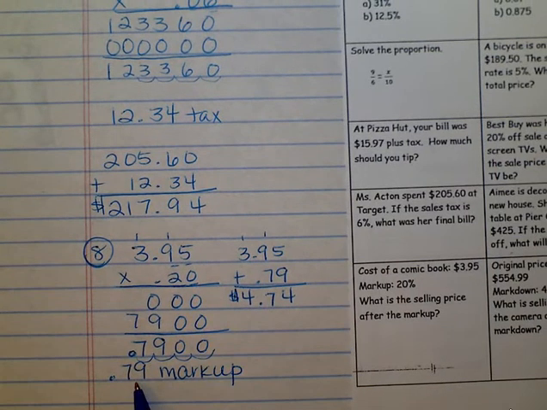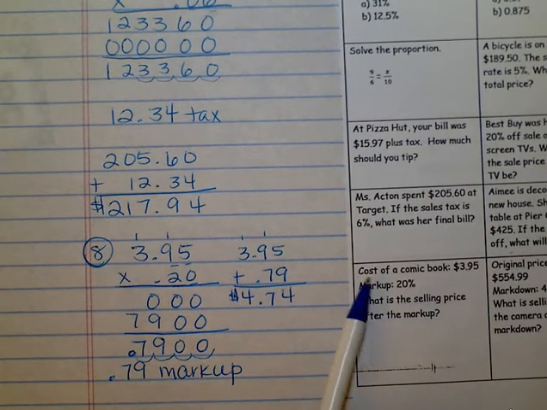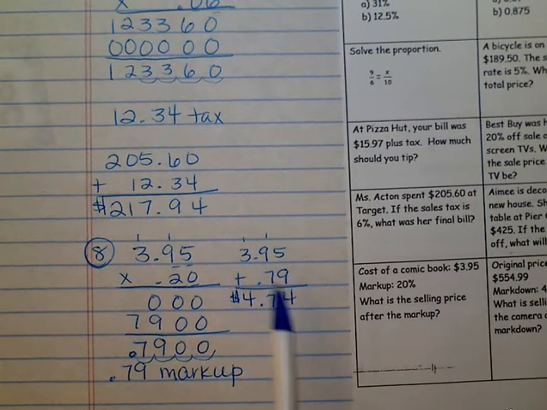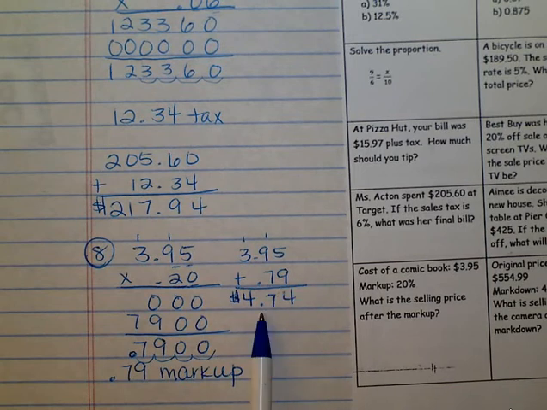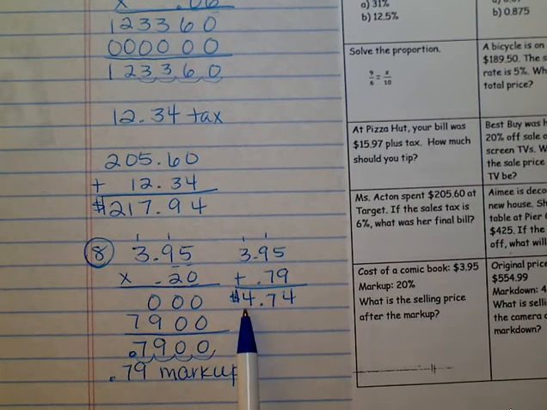79-cent markup. Since it's a markup, I'm going to add it back to the cost of my comic book. So I'm going to take $3.95 and add the amount of markup, which is 79 cents, which results in an ending price, a final selling price of $4.74.